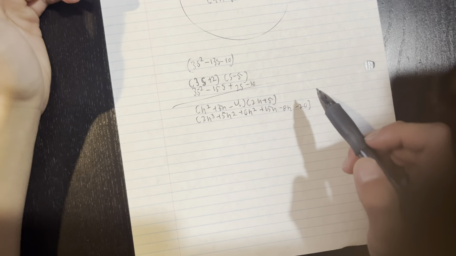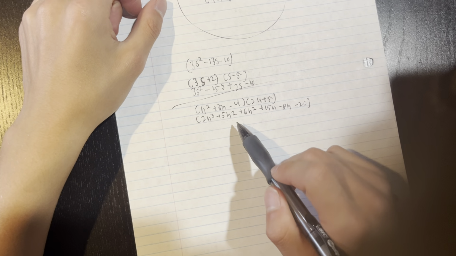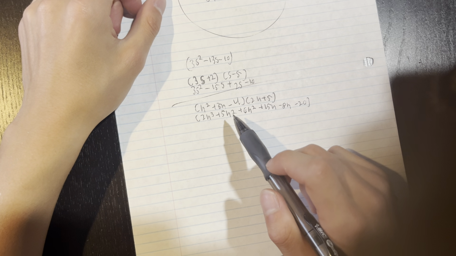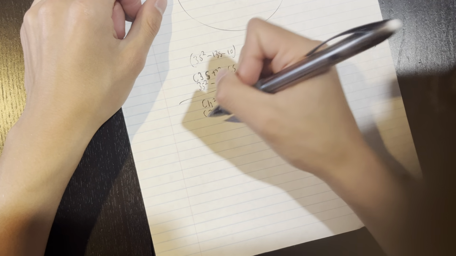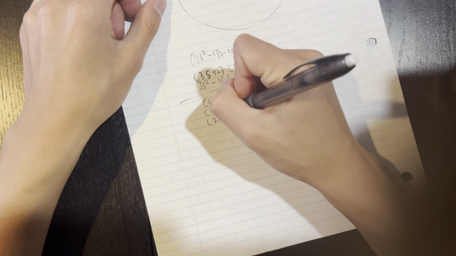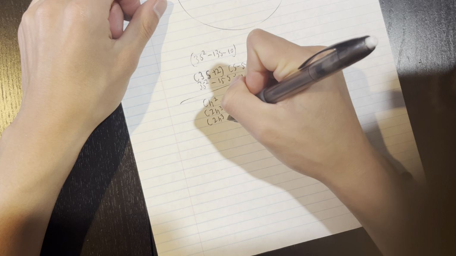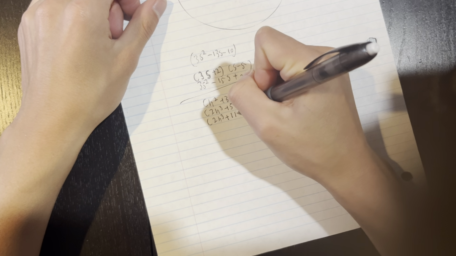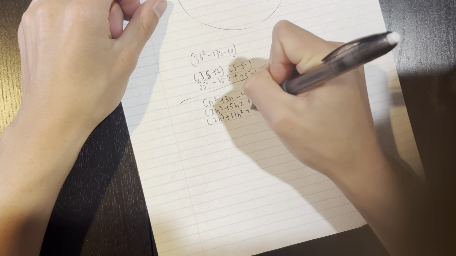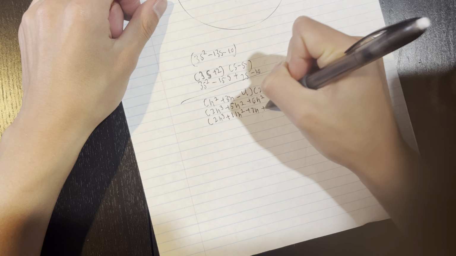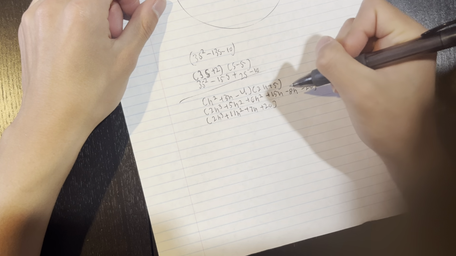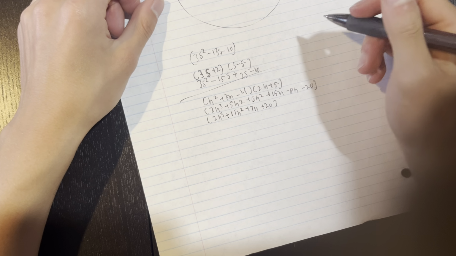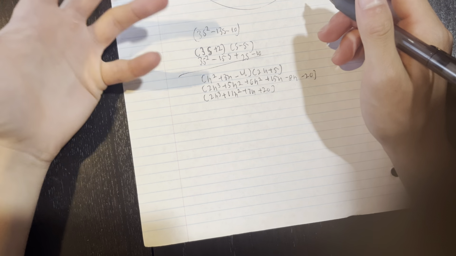So we just combine those, and then we'd combine these two, because they're both h squared, right? And that would leave us with 2h cubed, and then we would go in just like that, and then we have our answer.